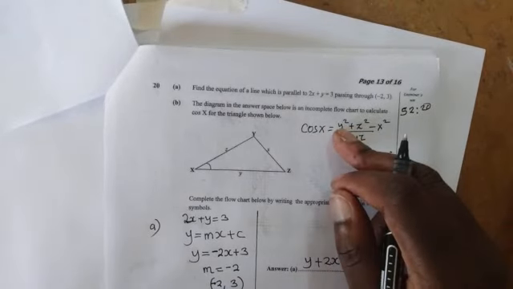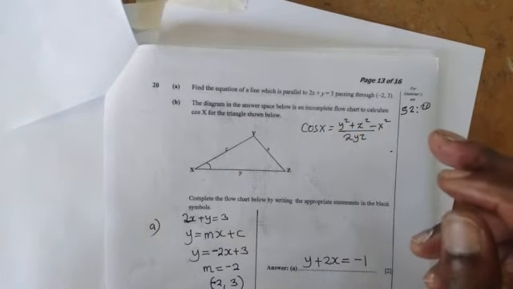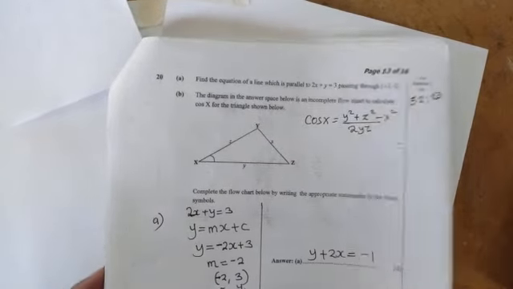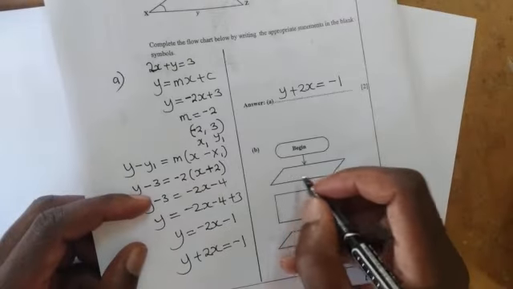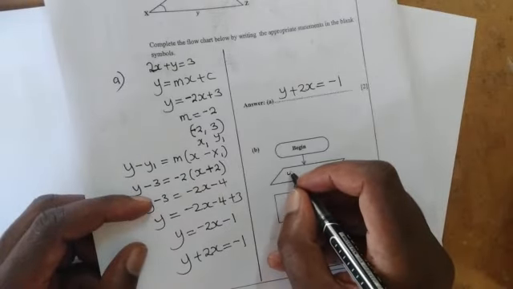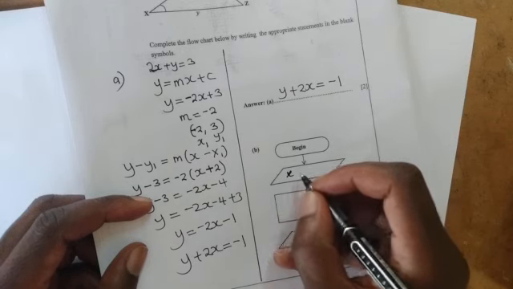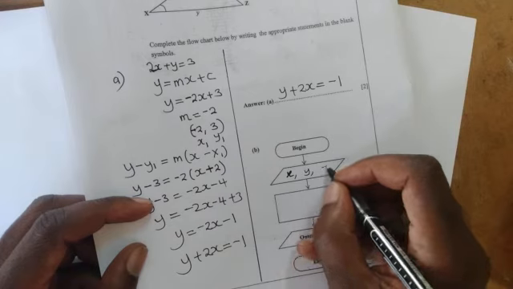So you've seen we've got what letters? Y, Z, and X. This is capital X. So here on entering, what are we going to enter? We're going to enter X, Y, and Z.